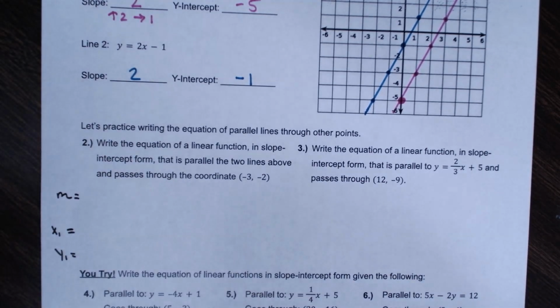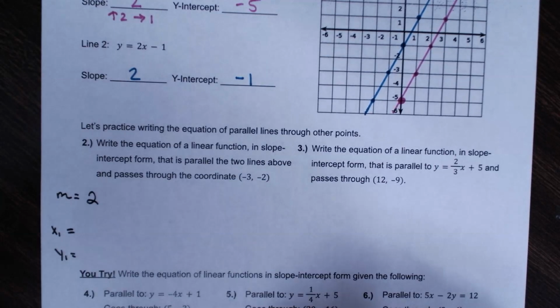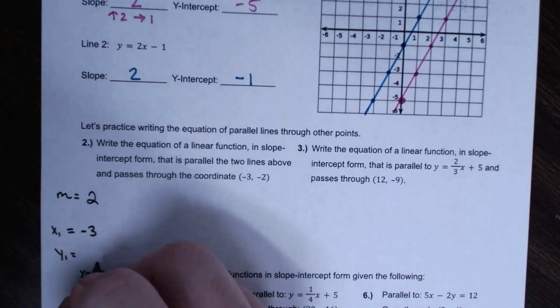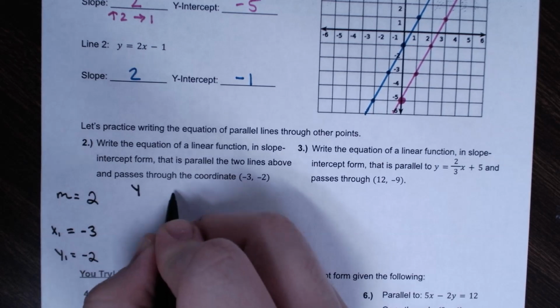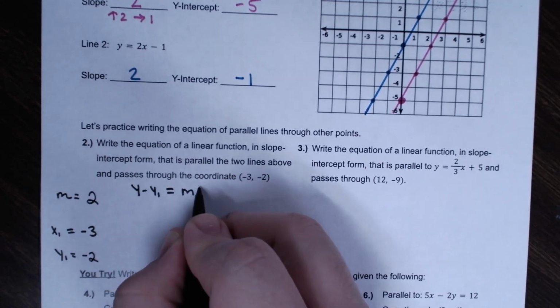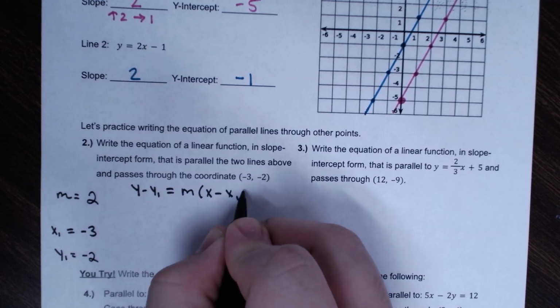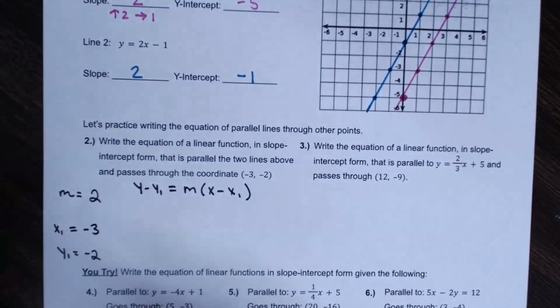What's the slope got to be? 2. If it's going to be parallel to the lines above, the slope has to be 2. Then the x1 is going to be -3, and the y1 is going to be -2. So there's the point slope formula.